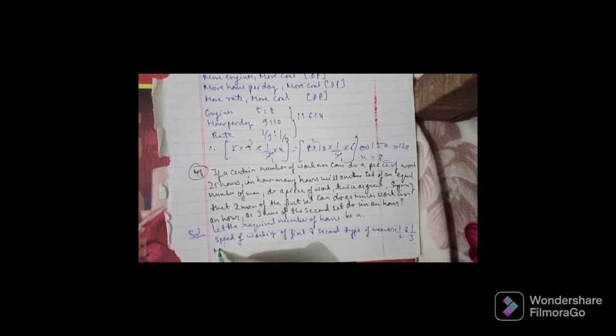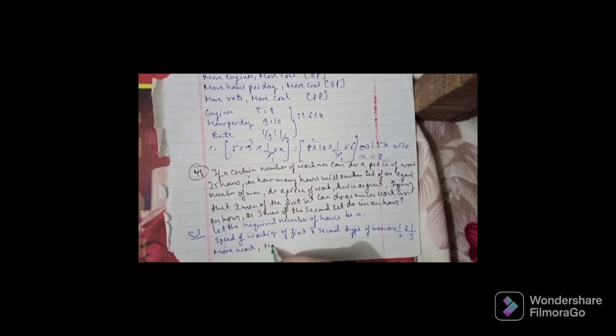So more work, more time. This is direct proportional, whereas less speed, more time. That is indirect proportional.